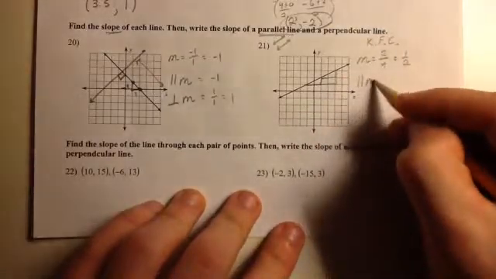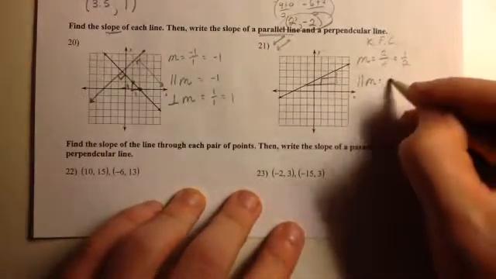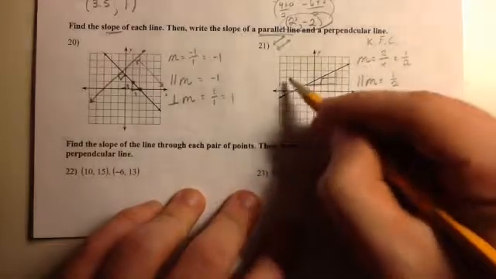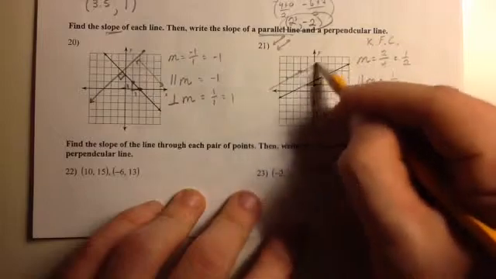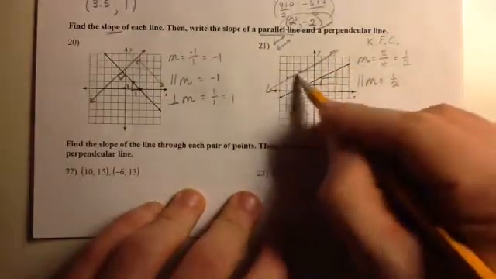A slope parallel to that line would also have a slope of 1/2, or parallel has the same slope, so it could be something like this. Right, this is an example of a parallel line with the same slope, over 2 up 1, over 2 up 1.